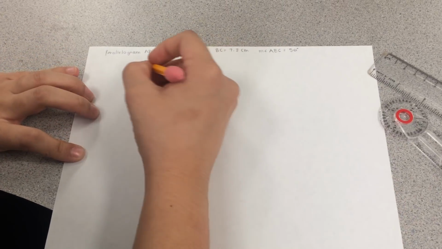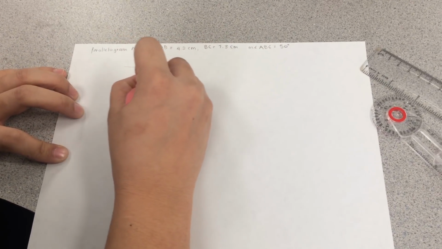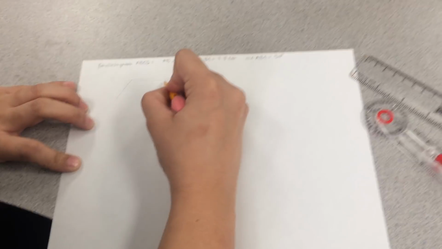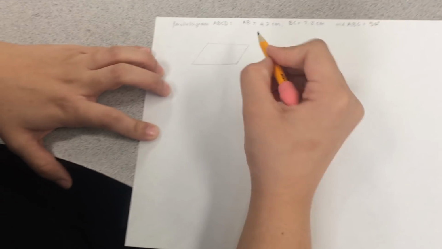We have parallelogram ABCD. They tell us that AB is going to equal 4.2 centimeters, BC is going to equal 7.3 centimeters, and the measure of angle ABC, which is included in these two sides, is 50 degrees. So the first place I've got to start is by sketching out my parallelogram. Now, they generally look like this. You have two sides that are parallel, just like we said earlier, and another two sides that are parallel.